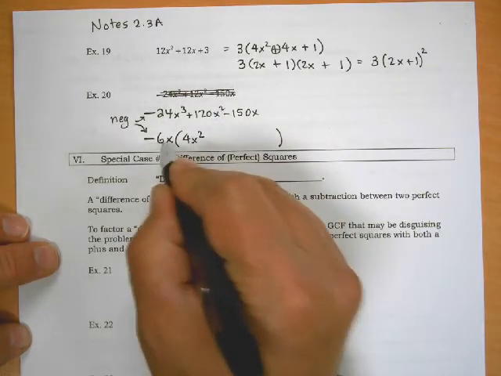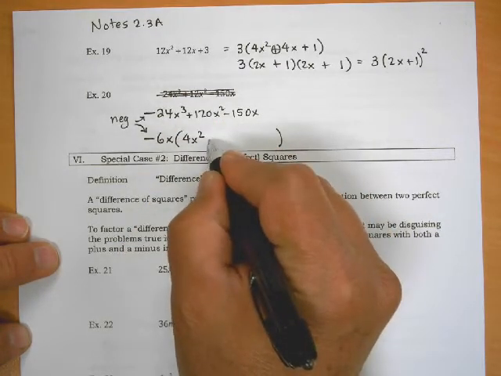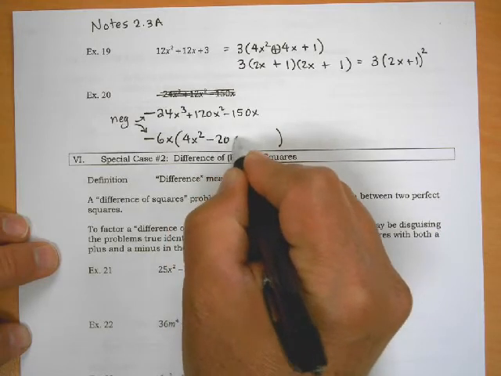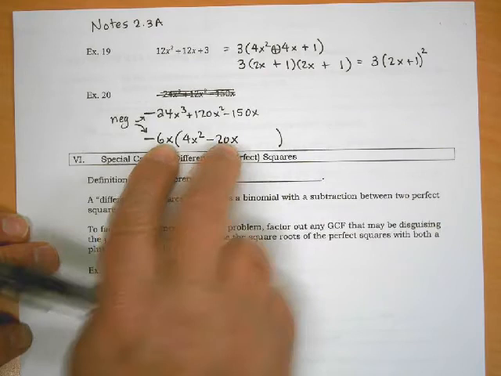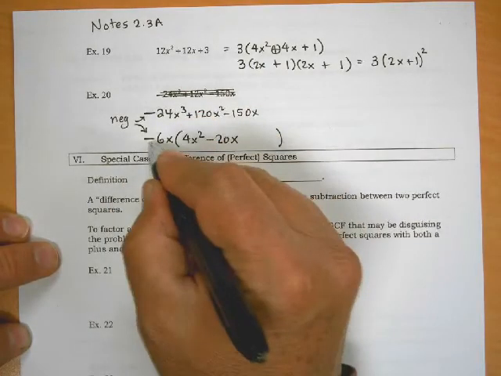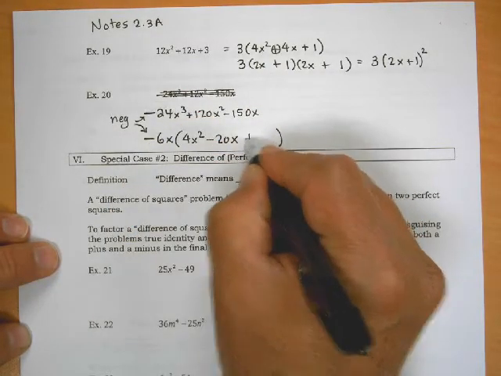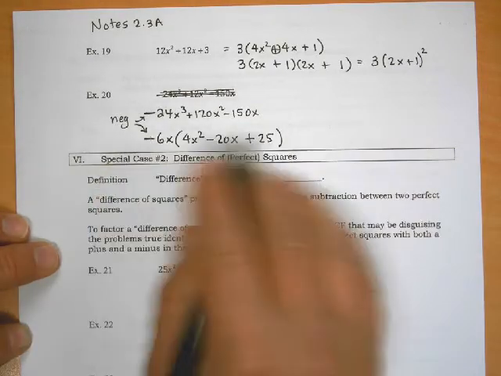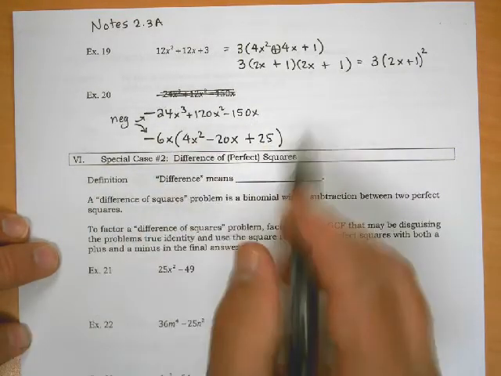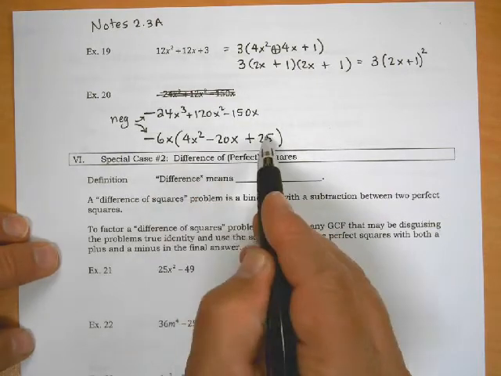And negative 6x times negative 20x would give positive 120x squared. And then negative 6x times positive 25 gives us 150x. If you take this divided by this, you'll get that.